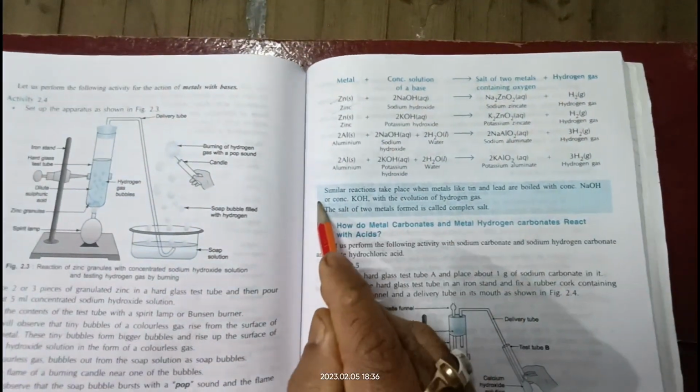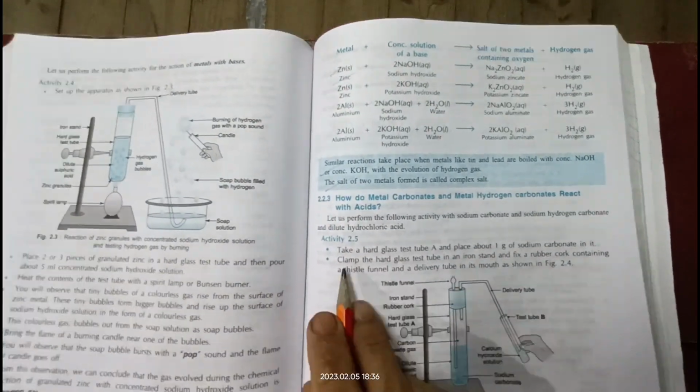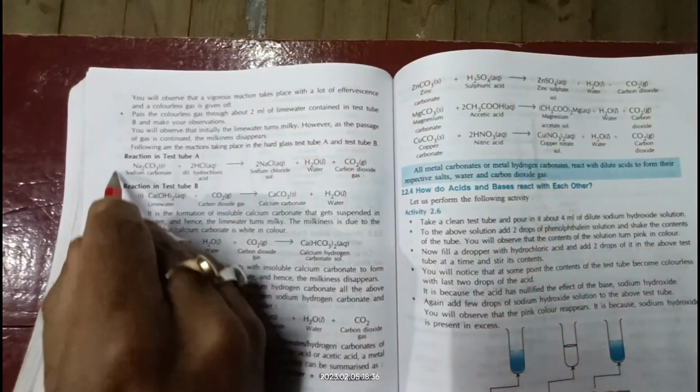Here, just remember 1 or 2 reactions. This is important. Here the definition of complex salt is given. Go through activity 2.5 and remember reaction in test tube A and reaction in test tube B. From here also question used to come.